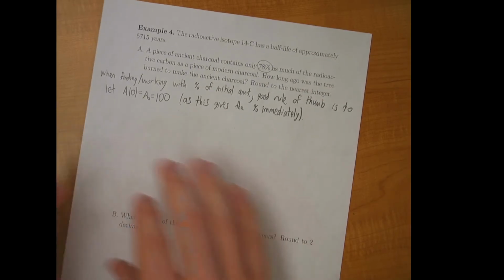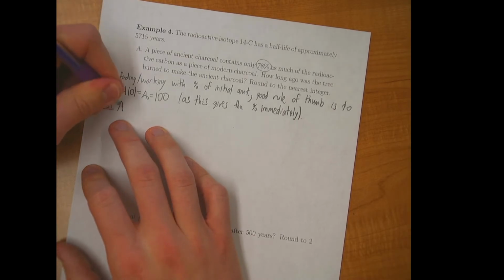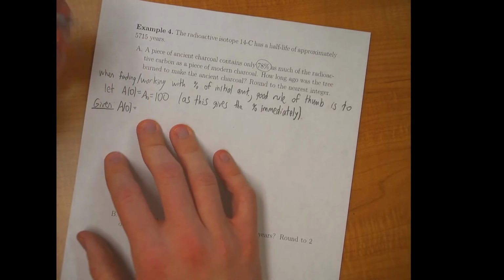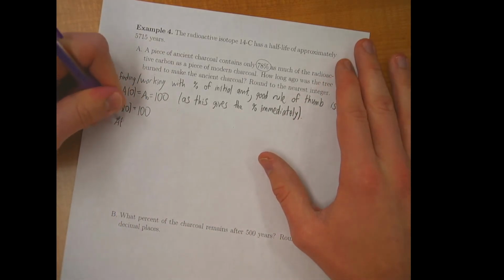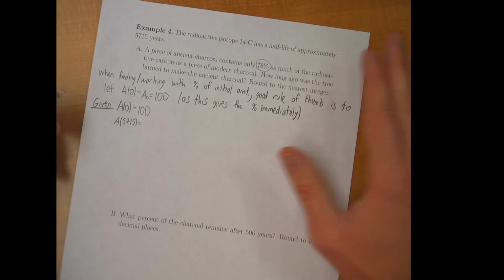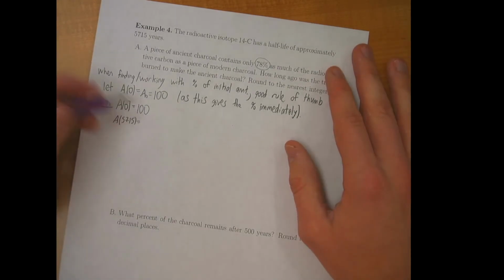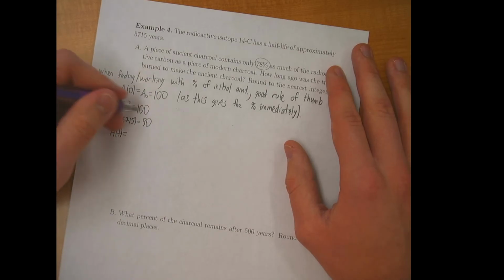Okay. So in this case, we're given that a of 0 is equal to 100, like I said. Because of that, the half-life, which is 5,715, means that at this point there's only half of it left, so 50 is our amount there. And a of t is then equal to, based off of our initial amount, 100 times e to the kt.